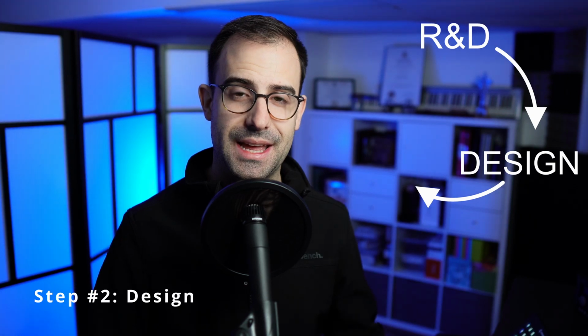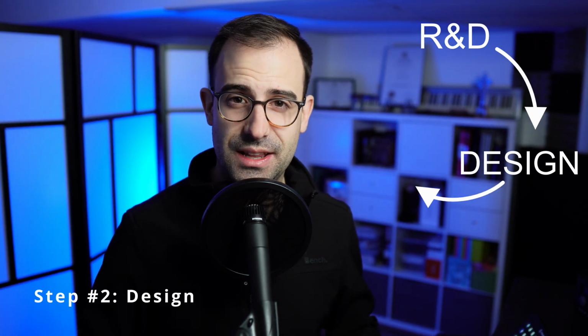Step number 2 is the design stage. This is where you actually go and start designing your sound effects. For this stage, I like to split it up into 2 parts. The first part is the creative section. In the creative step, you want to have the absolute freedom to experiment and come up with a whole bunch of wacky sounds and things that you might not have thought of even during your planning stage, perhaps.